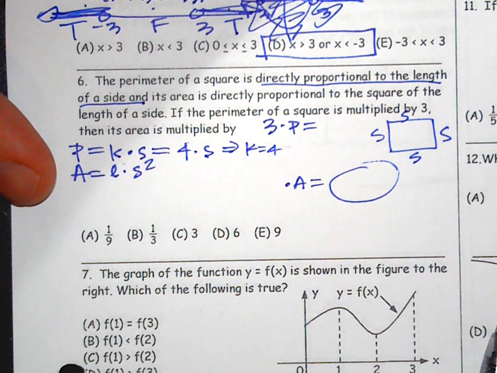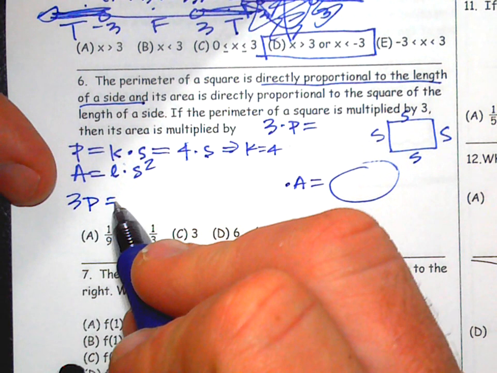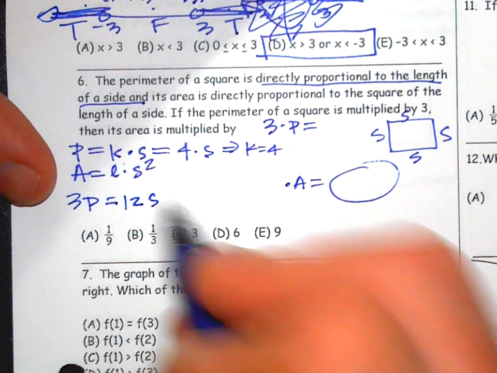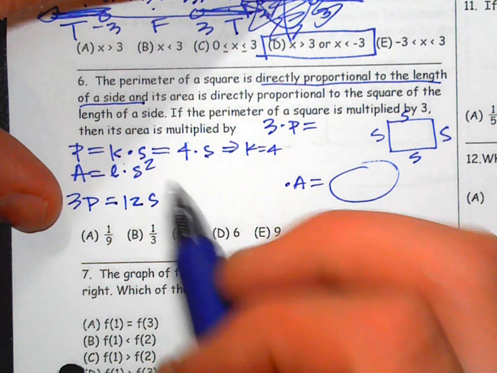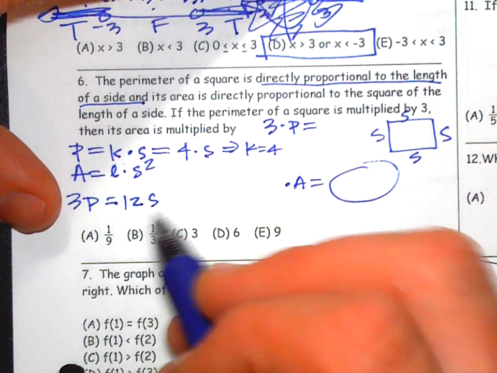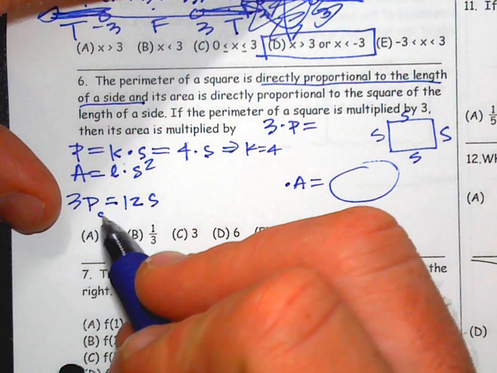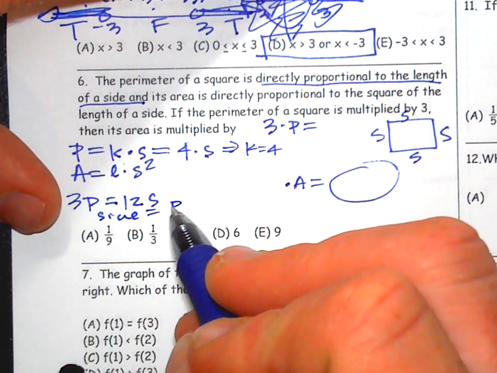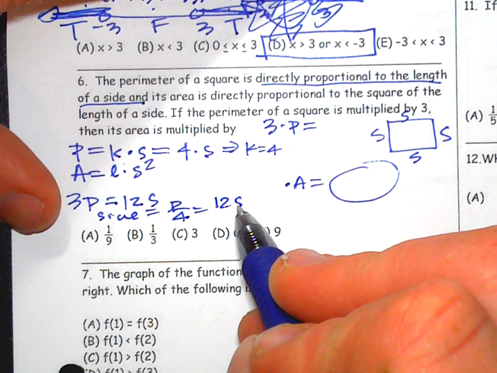And then the area, let's see. So if we do 3 times the perimeter, we get 12s. And then that means, okay, for our new, so this is sort of like a new square. Each side is equal to the perimeter divided by 4, which is going to equal the new 12s divided by 4.